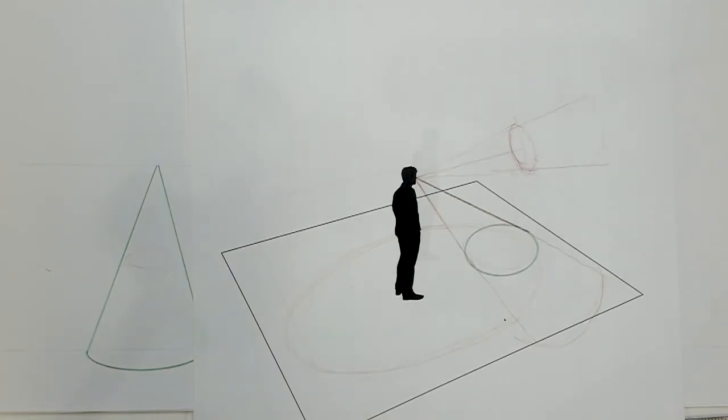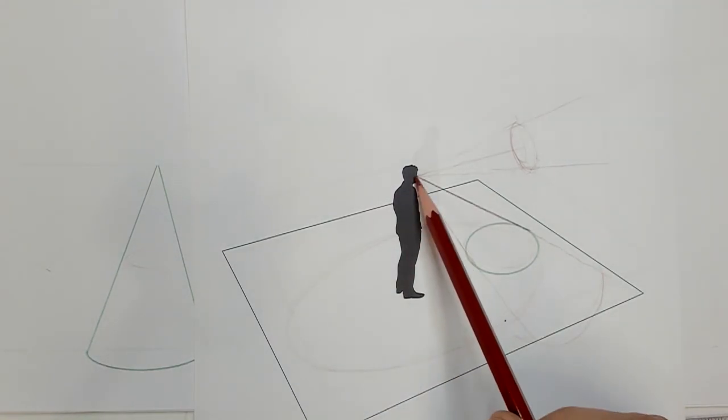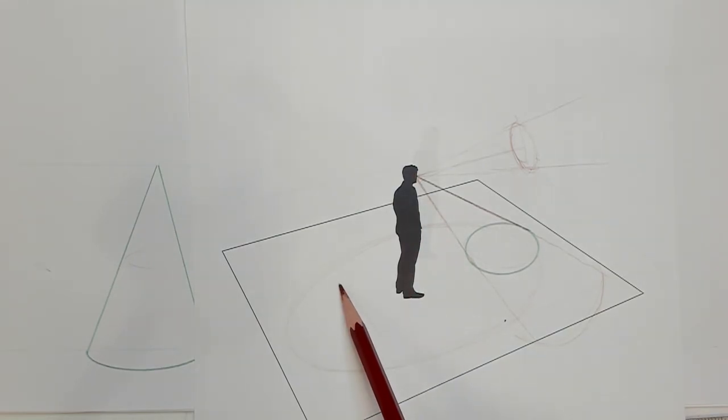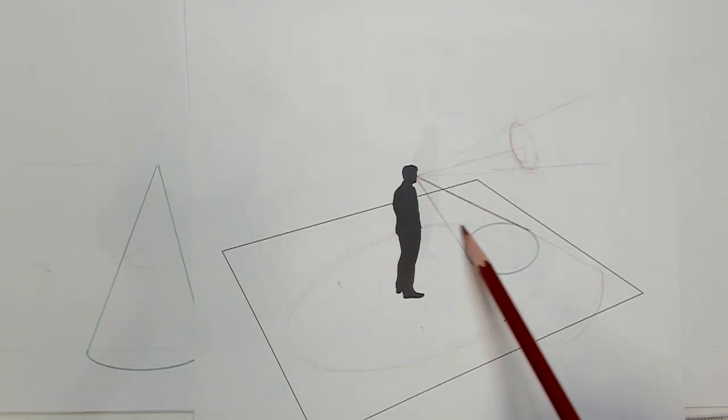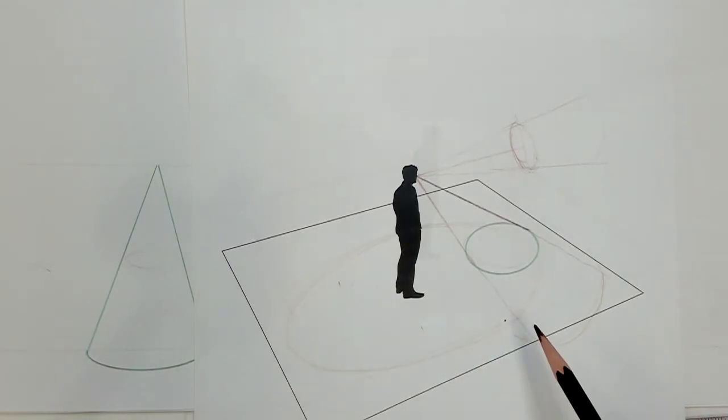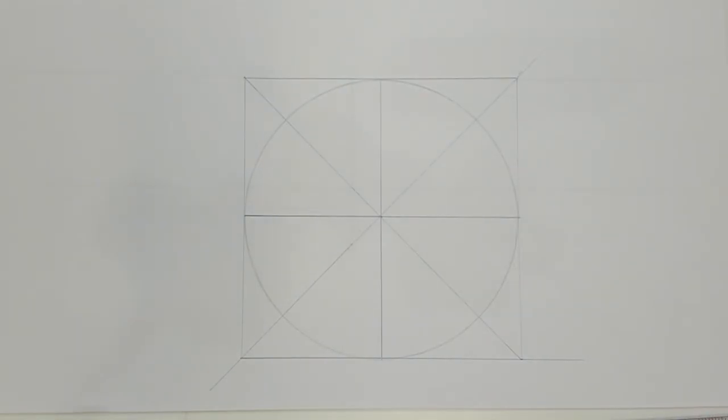But I'm not so interested in defining the difference between those 2 in my drawing. All I need to know is how do I draw that shape? If a person's standing here or here or here, what shape am I going to draw that would represent that in perspective? So here's the circle, and we're going to put the viewer inside the circle and then draw the shape that you'd see.